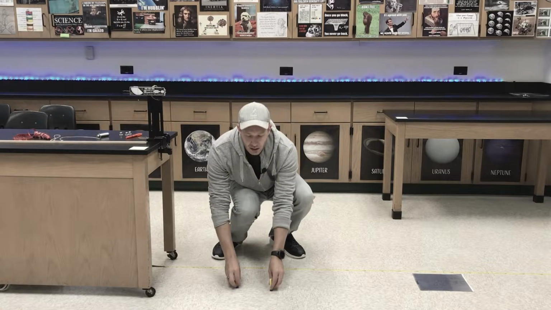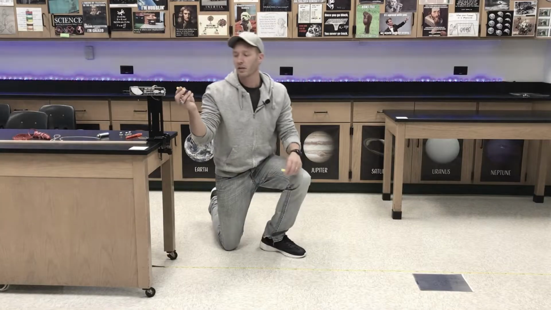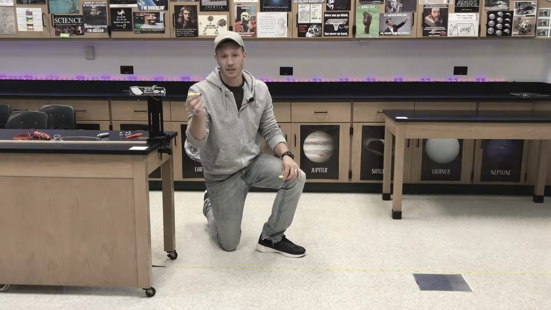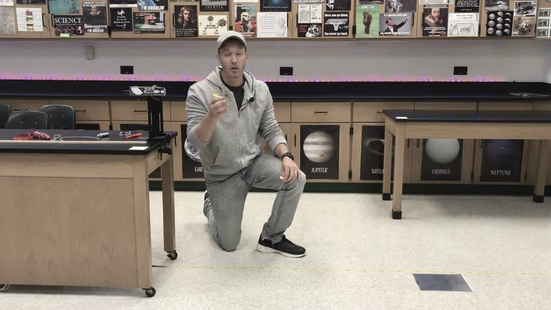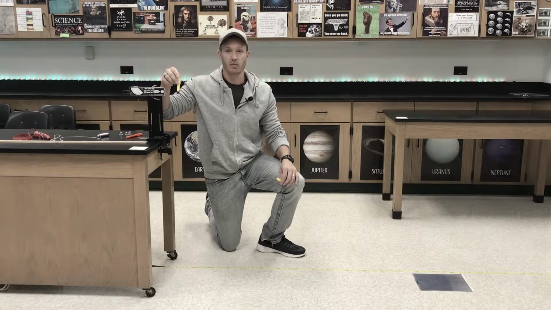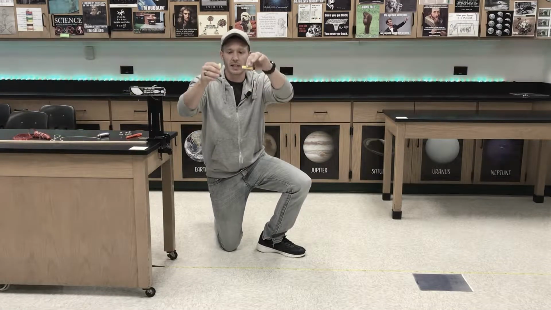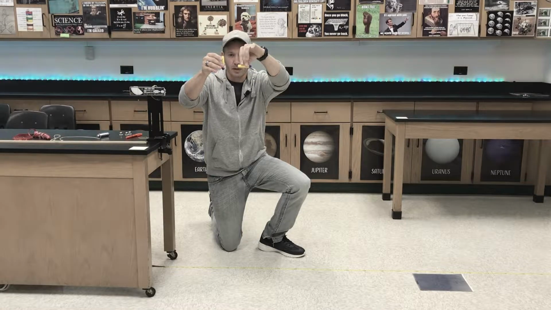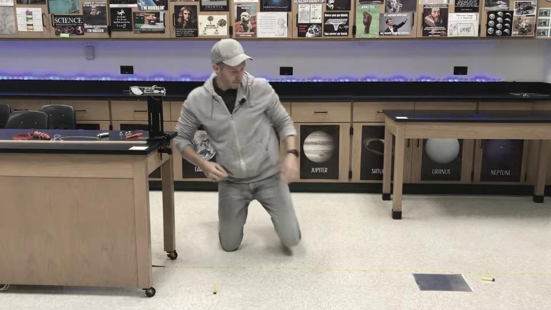But for an object that is launched perfectly horizontal or parallel to the horizon, the time that it takes to hit the ground is going to be the same as the time it would take for an object that were just released from that individual point. And you can kind of see this if we were to drop one and throw one out sideways. The time that it takes for them to hit the ground will be the same.